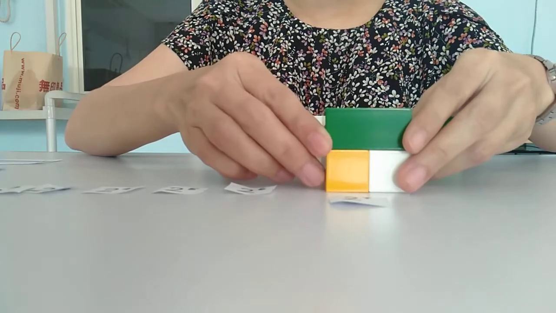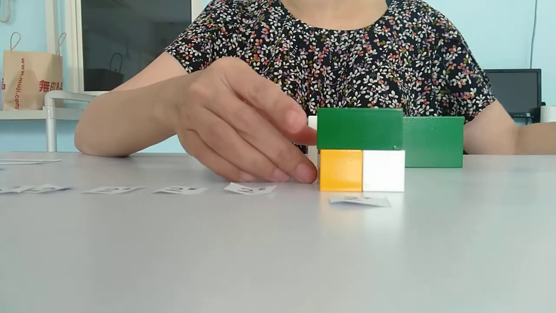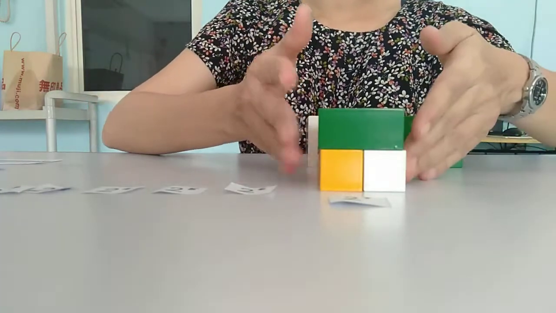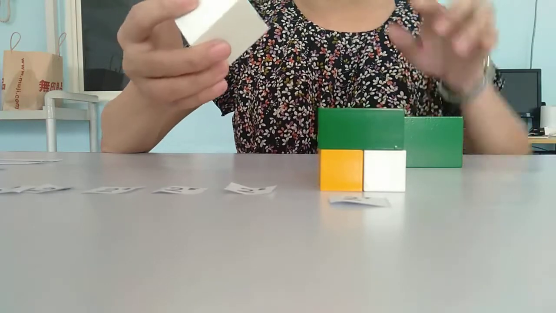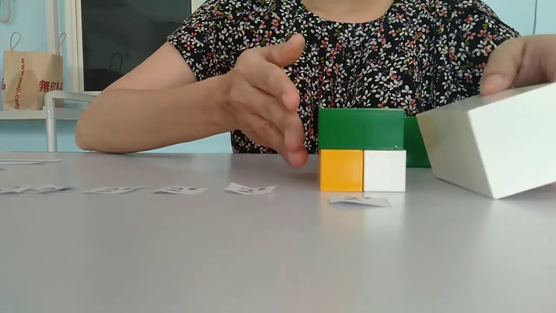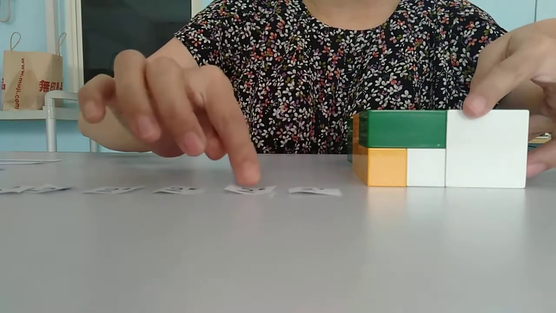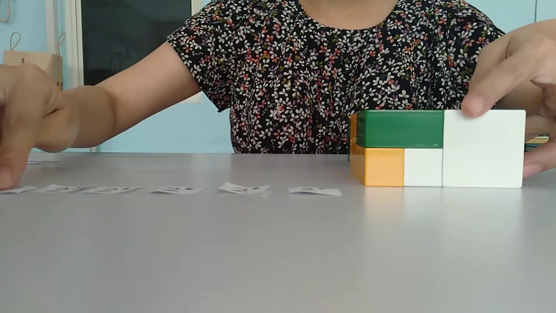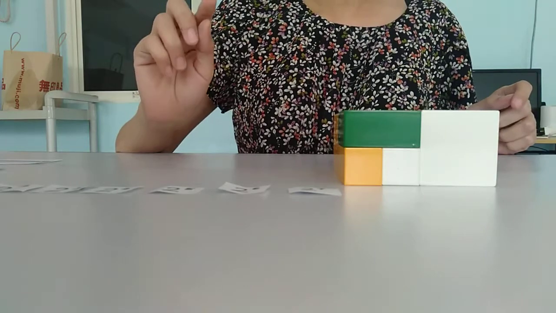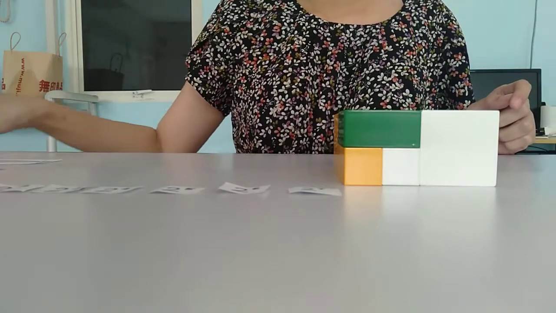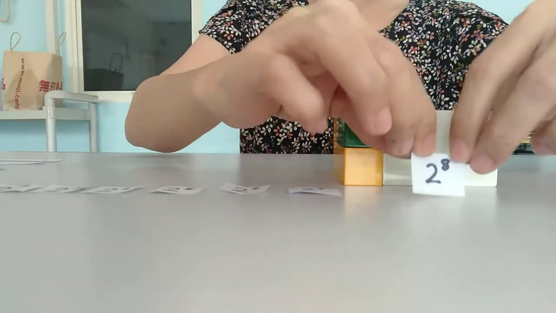Okay, but we still want more power. We will see again. Now we will match the white prism to this figure. Okay, and we should move it over, because it's not 2 to the 7th power anymore. Now it has become 2 to the 8th power. And this is how we write 2 to the 8th power.